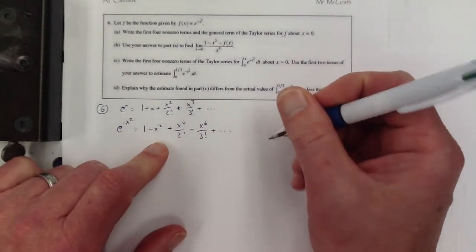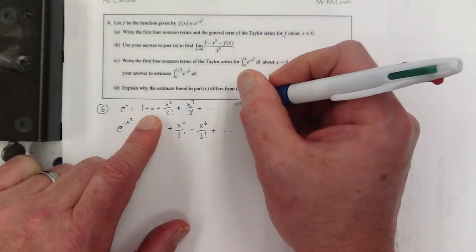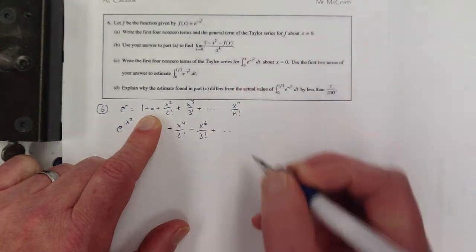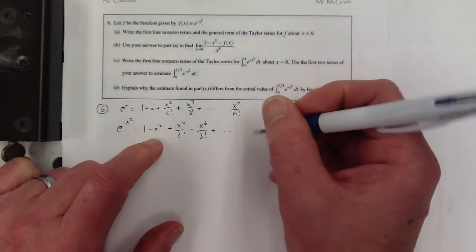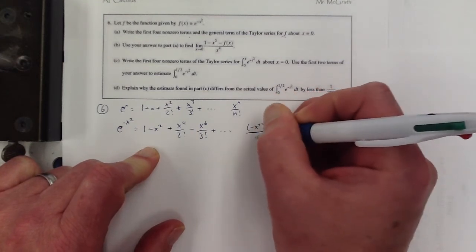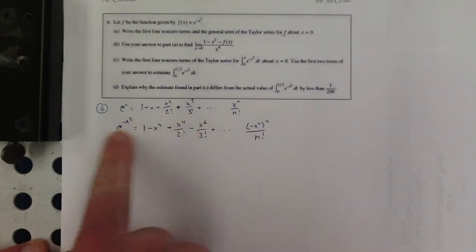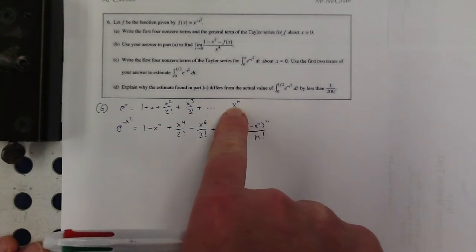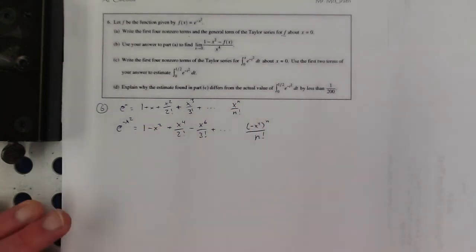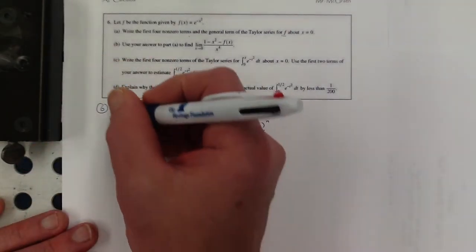If the general term of e to the x is x to the n over n factorial, then the general term here must be negative x squared to the n over n factorial. Then you don't have to worry about figuring out the evens and what's going on there. Just take that general term and plug in negative x squared in place of the x. All right, so that's part A done.